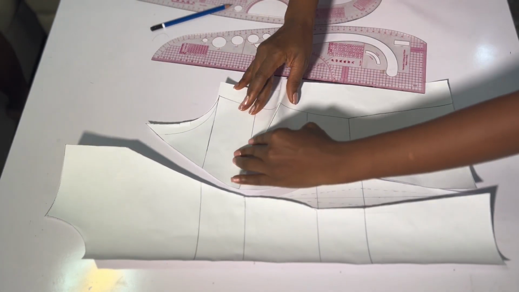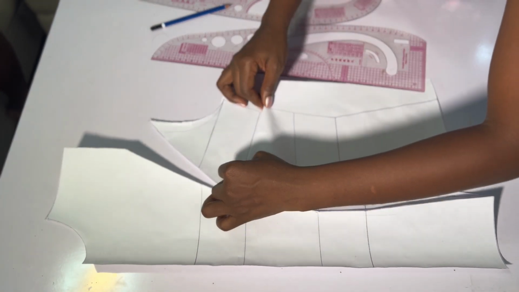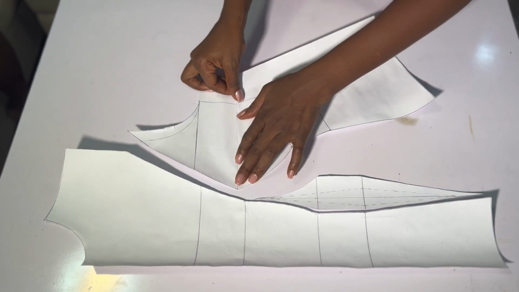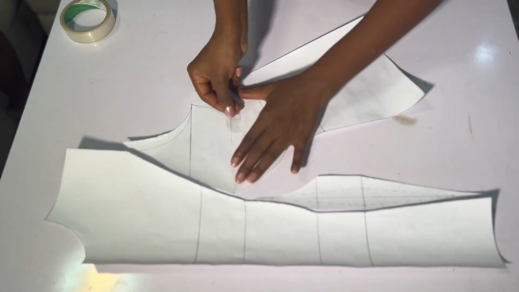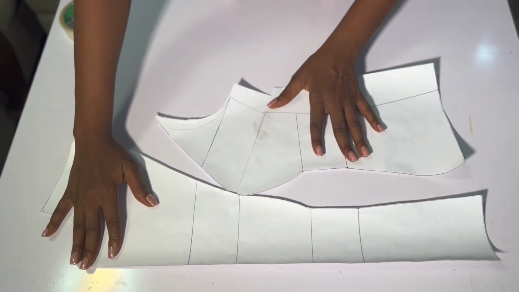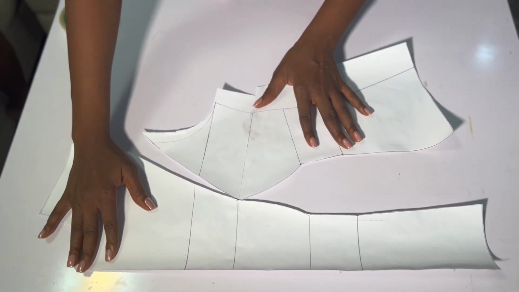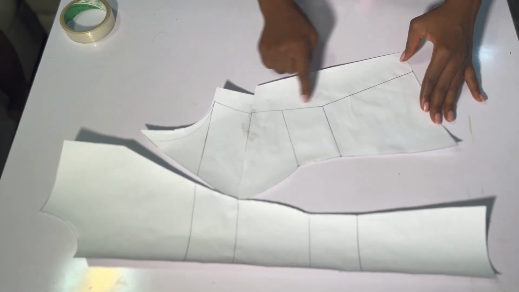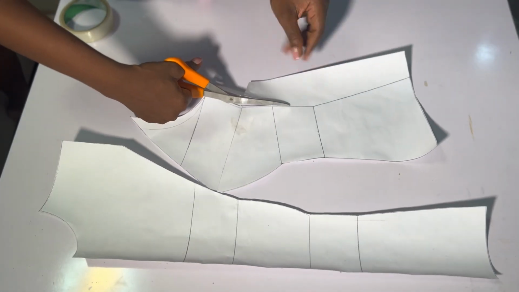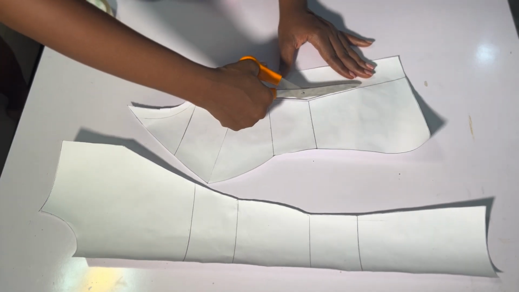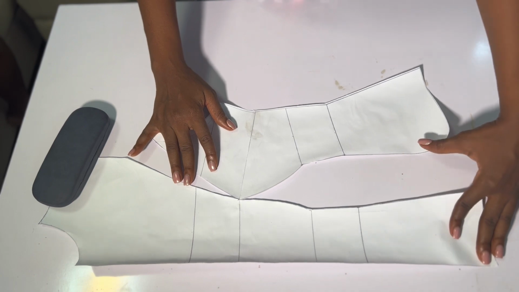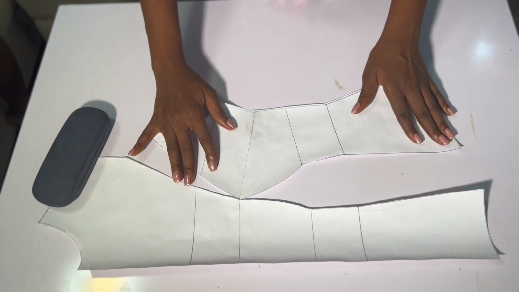This is it. This is what it looks like. I'll cut this out and show us. I'm done cutting, and this is what we have here. This is what it looks like.